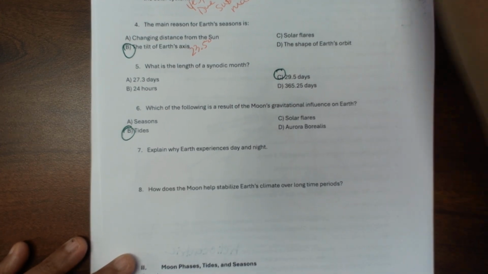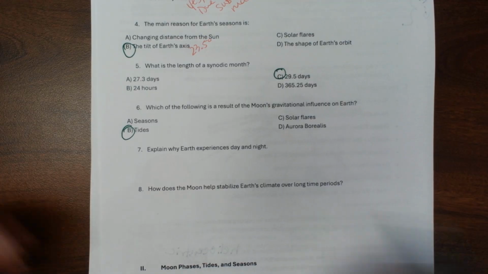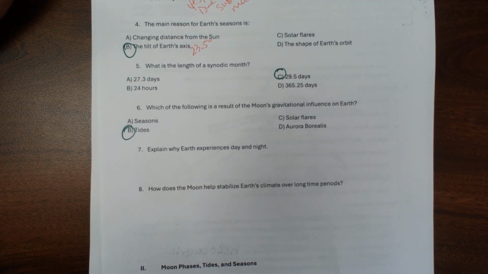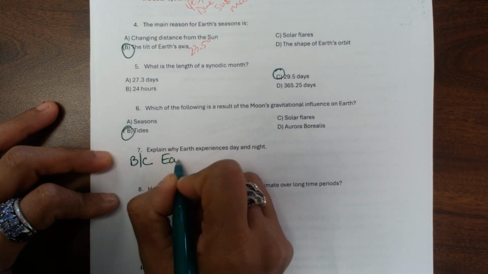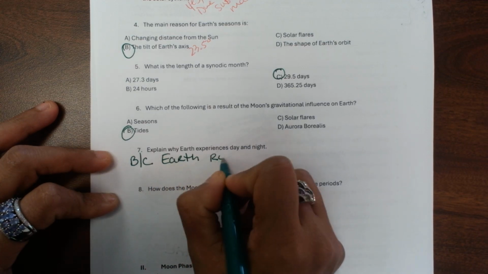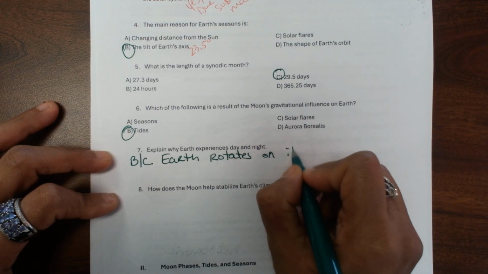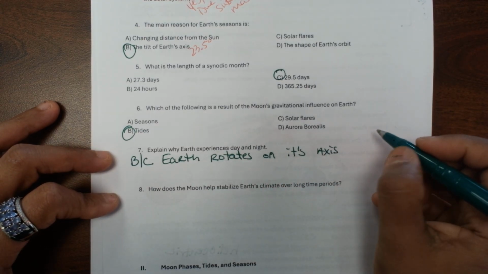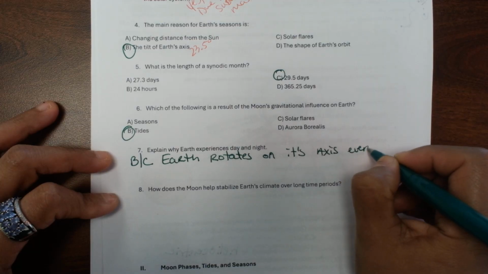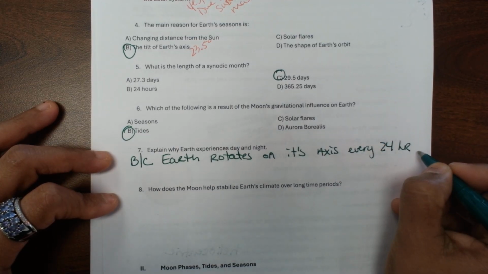Number 7, open-ended question. Explain why Earth experiences day and night. Well, Earth experiences day and night because Earth rotates on its axis, that 23.5 degrees, every 24 hours, one rotation.